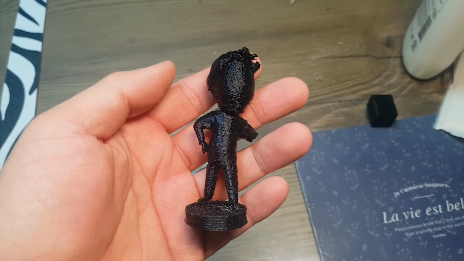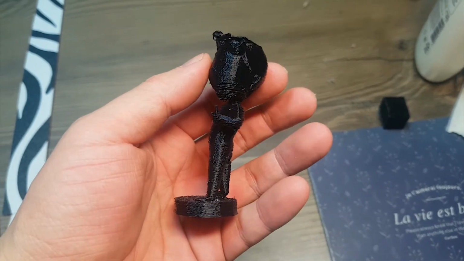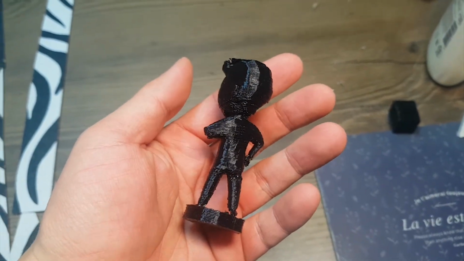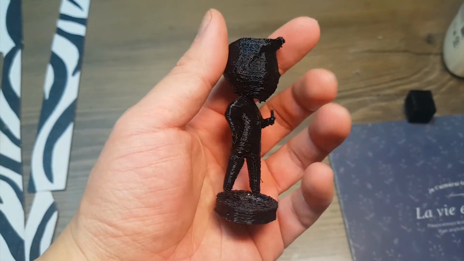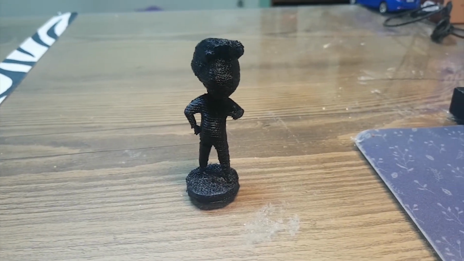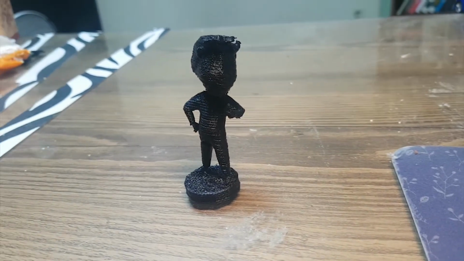Nice. Alright, this one printed just fine. I really like it. I'm satisfied. It feels like I already got an extra charisma bonus.